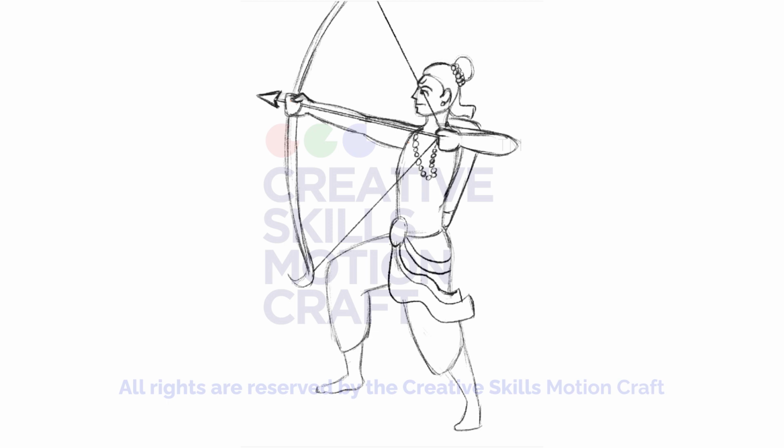Add more details like rudraksh in his hands and paduka in his feet. And also don't forget to put tilak onto his head. Now draw the stones on which he is stepping.